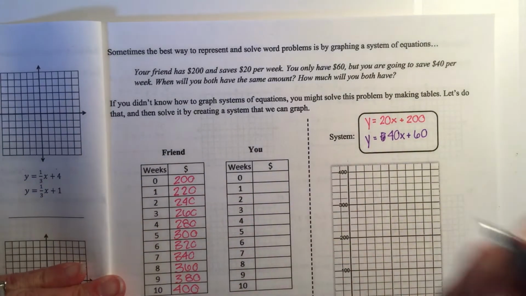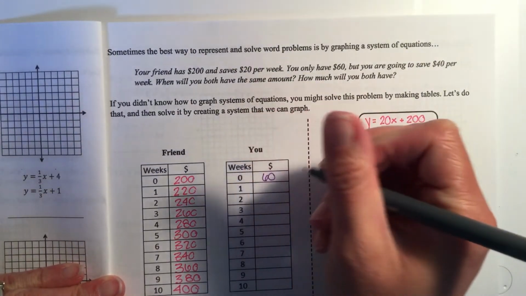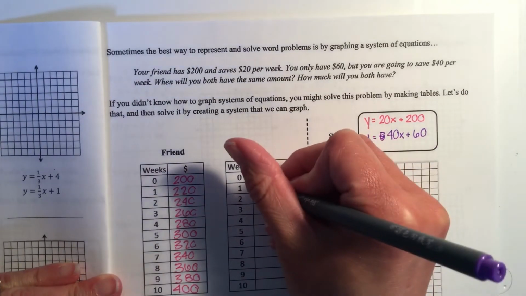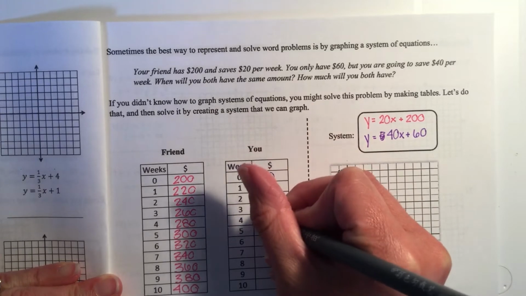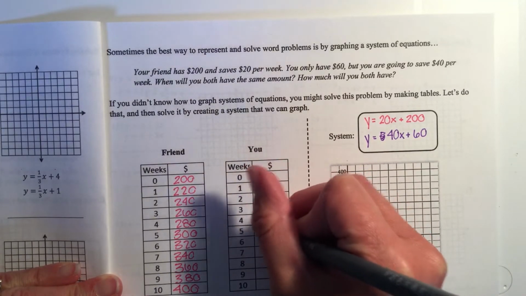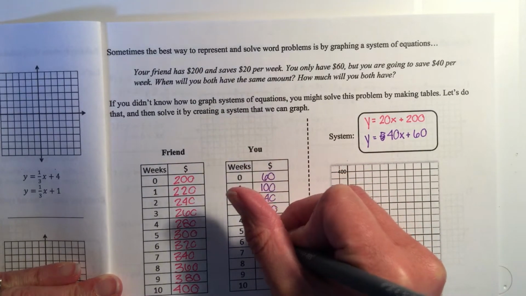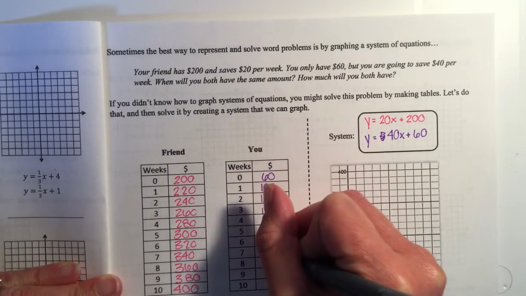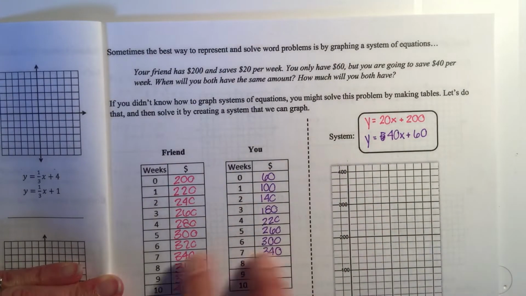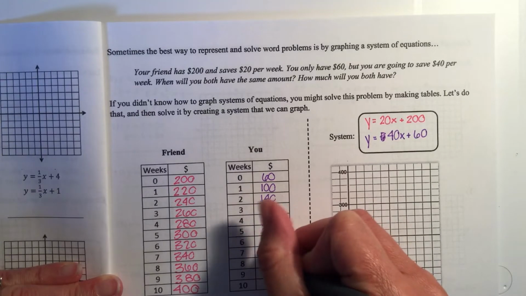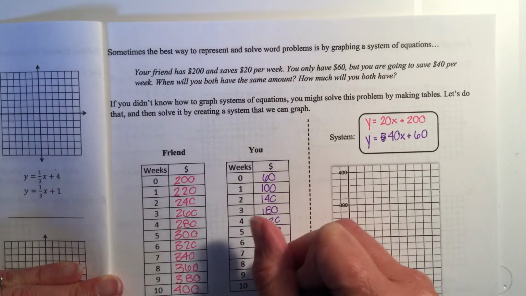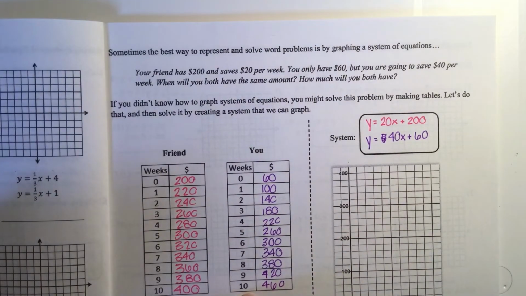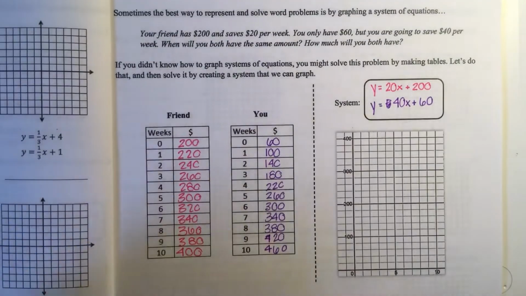Now you started off with $60, but you're going to save $40 every week. So it's going to go up to 100, then 140, then 180, and then 220, and then 260, then 300, 340. Oh, look at there, week 7, 380, 420, and 460. So after 10 weeks, who's got more money? You do. Now we can prove this by graphing as well.